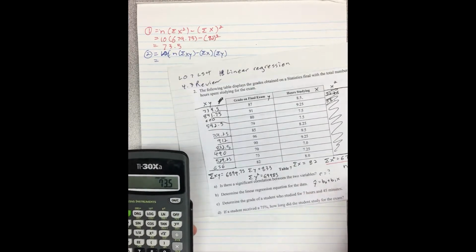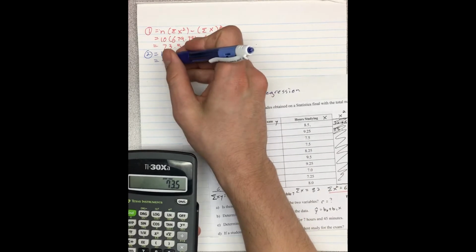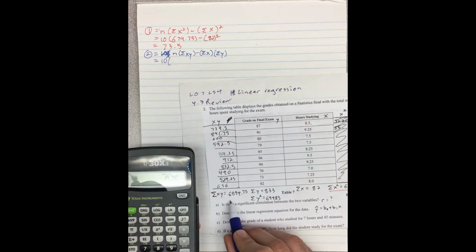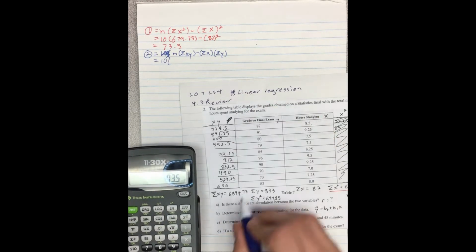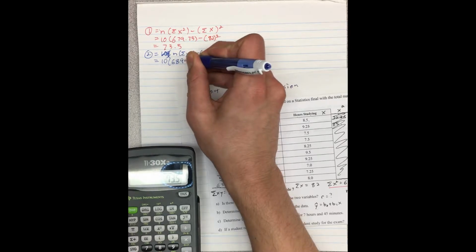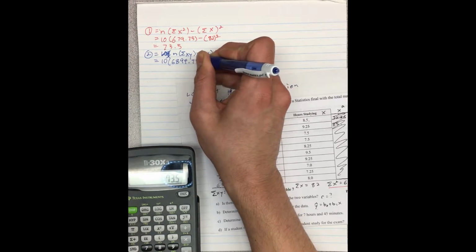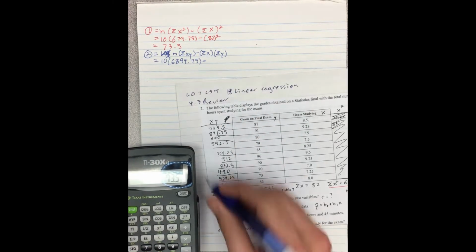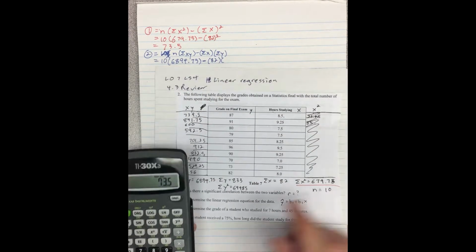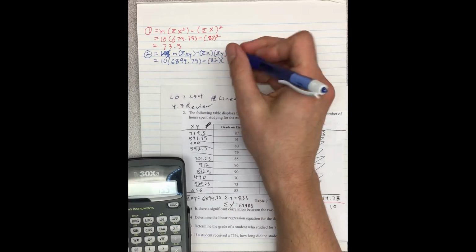So n is 10, and sum of xy is 6894.75, minus the sum of x, which is 82, times the sum of y, which is 833.